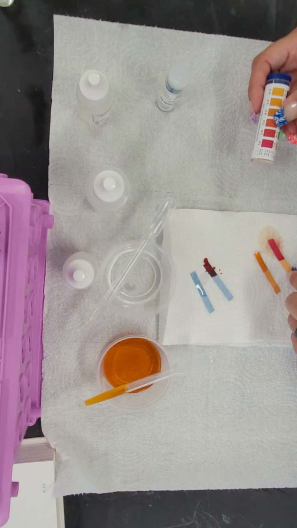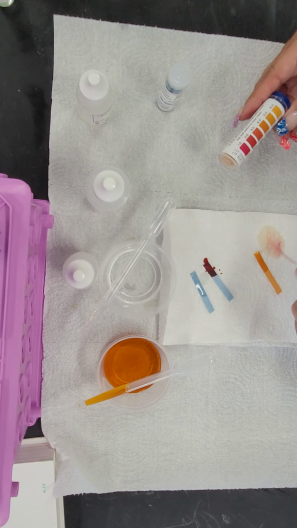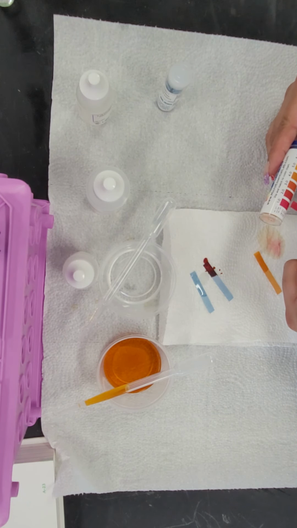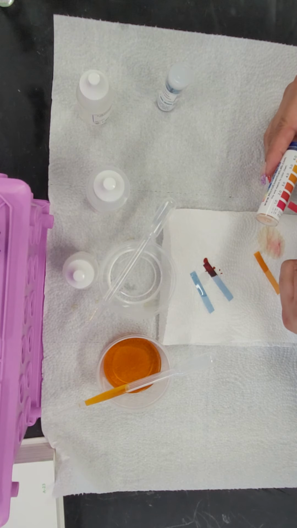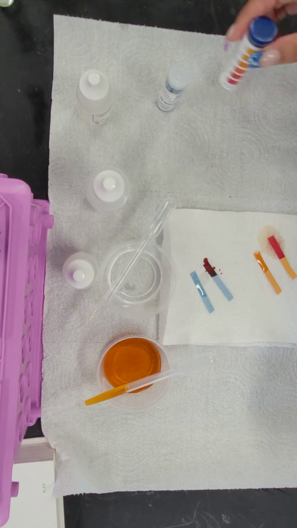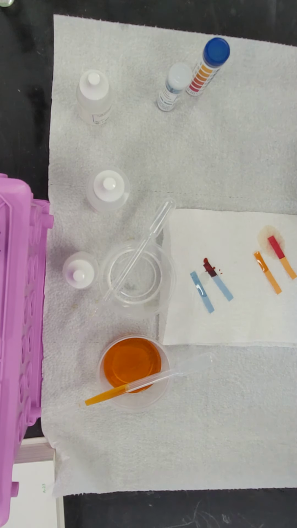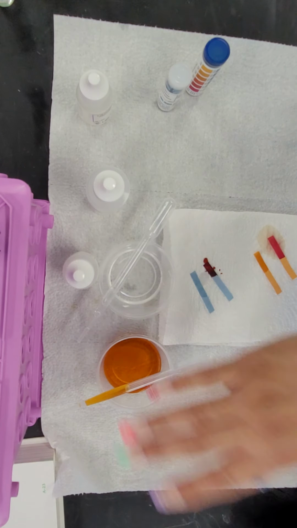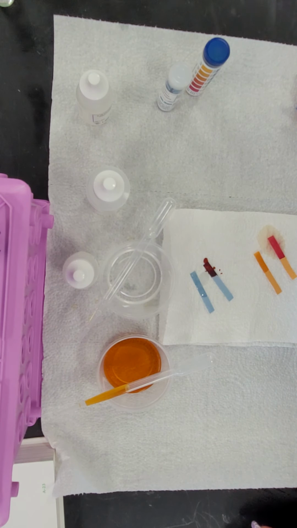Looking at substance B, it turned very dark. It's got a pH of between 1 and 2. So substance A is not corrosive at all. The clear liquid is not corrosive at all. Substance B, on the other hand, is very corrosive. Okay, so it would present as an irritant.